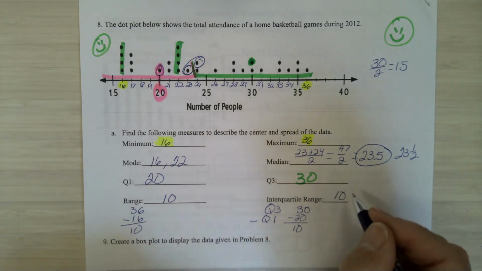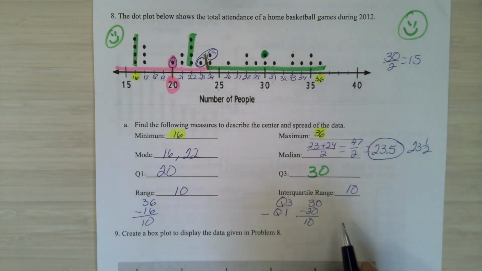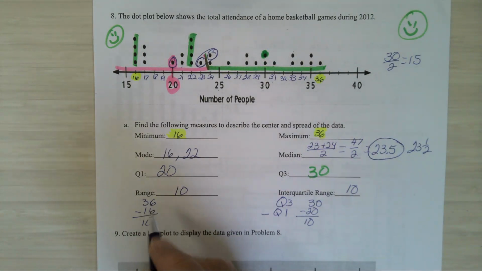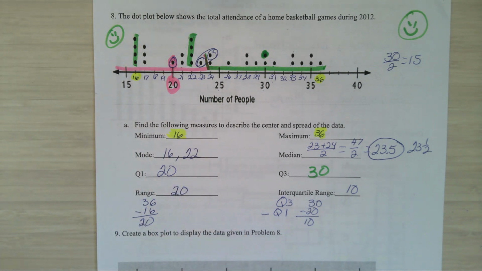There's a problem here. Most of you noticed this before I went on. 36 minus 16 is not 10. It is 20. Make sure you fix that, kids. It is 20. All right.